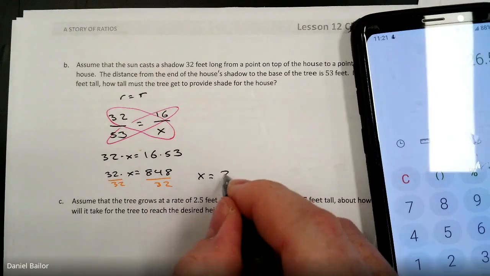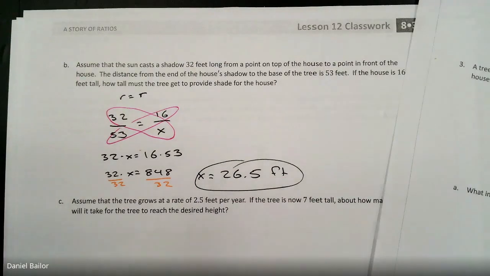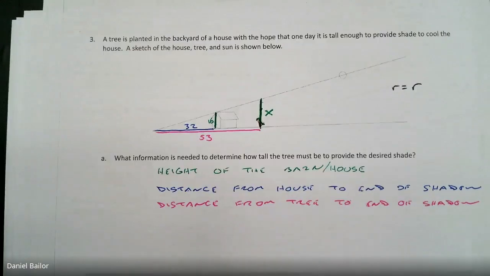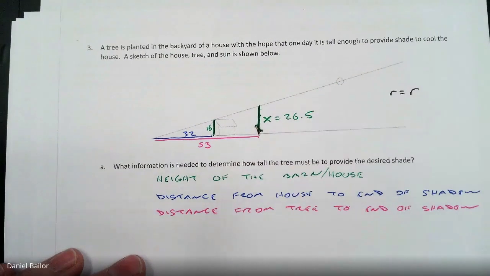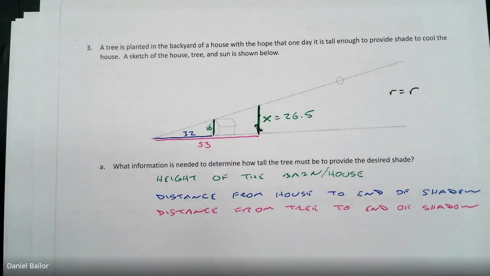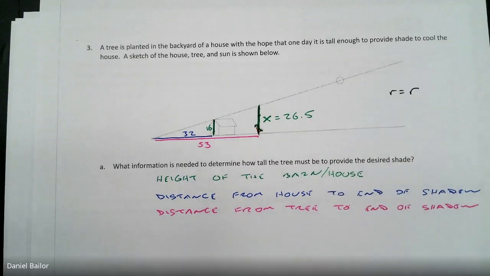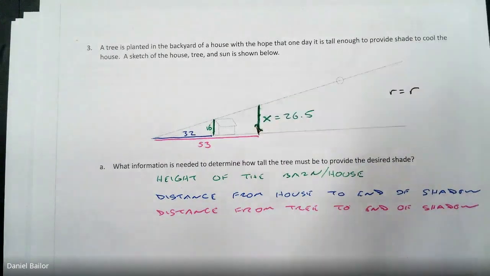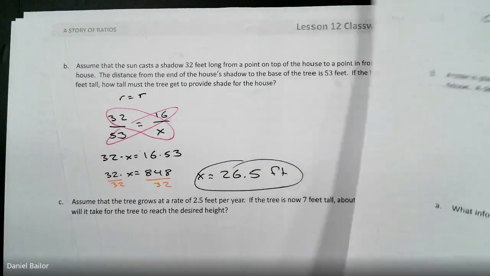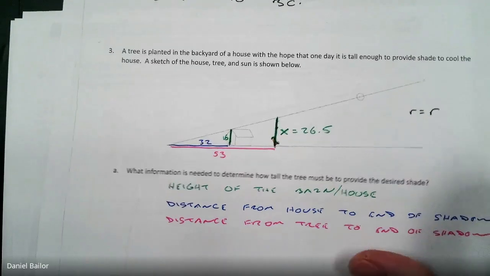So the tree has to be 26.5 feet to put the house in shade. When X is 26.5, that's when the house will have shade. We use this by finding the pieces we know to find the piece that's missing. So when the tree is 26.5 feet, that's when the shade will be good.